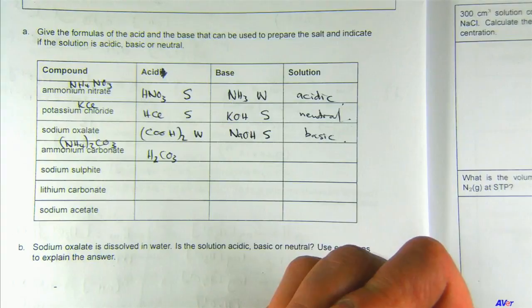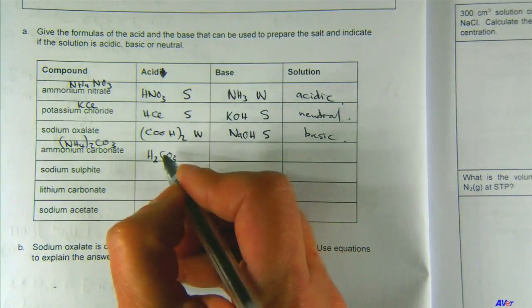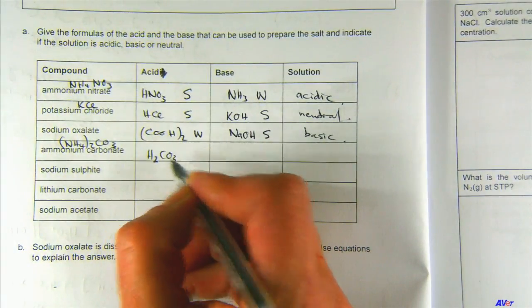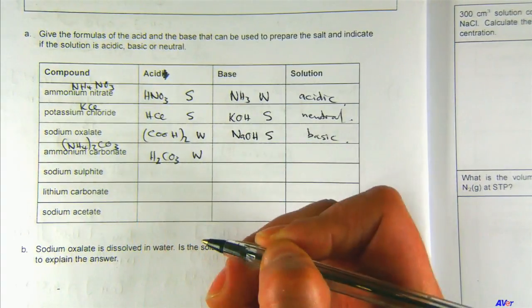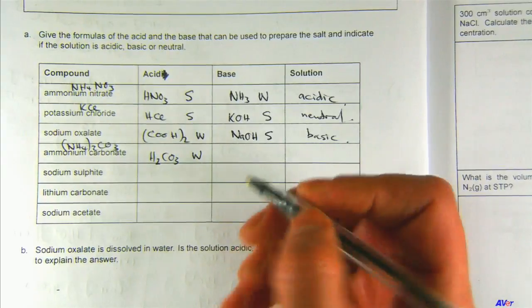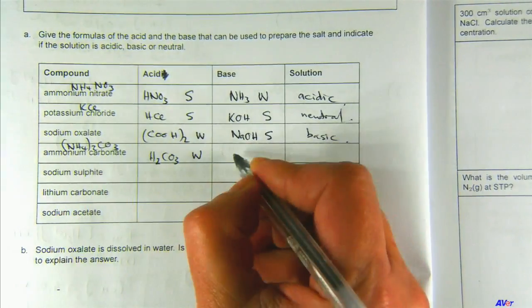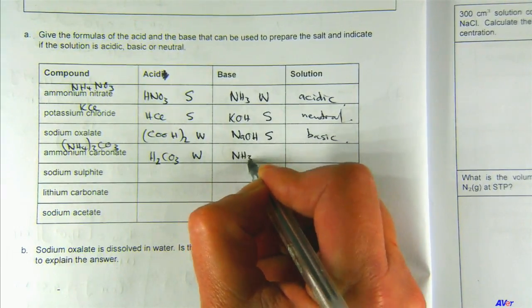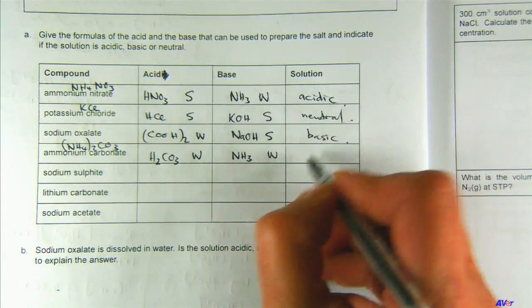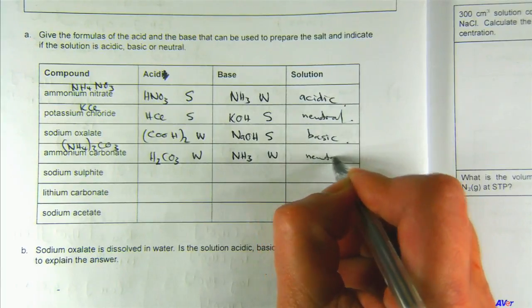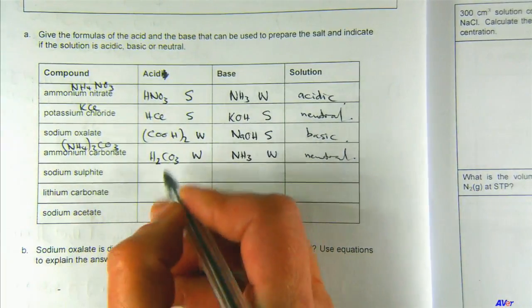Right, carbonic acid, H2CO3. What do we know about that one? It's weak. It's not one of the 3 strong ones, so obviously it's weak. And then we get to ammonium. What do you know about ammonia? Weak. Weak, weak? Neutral.